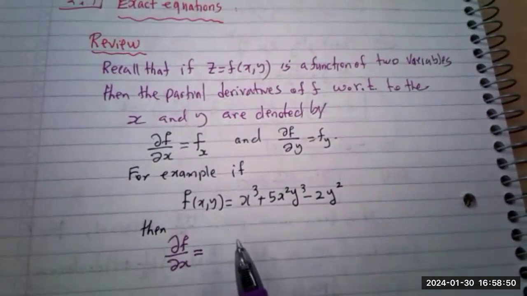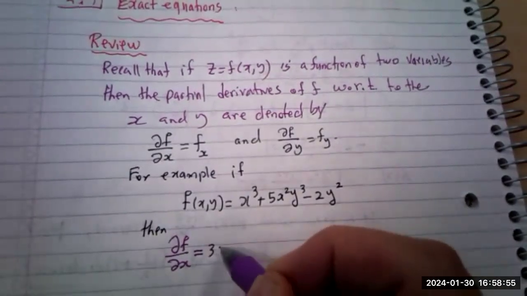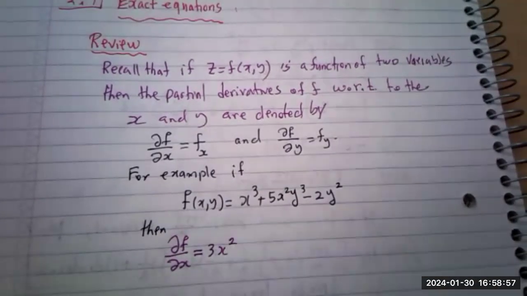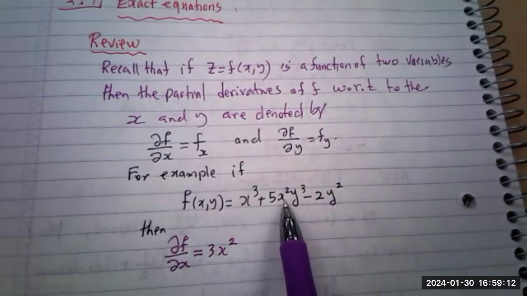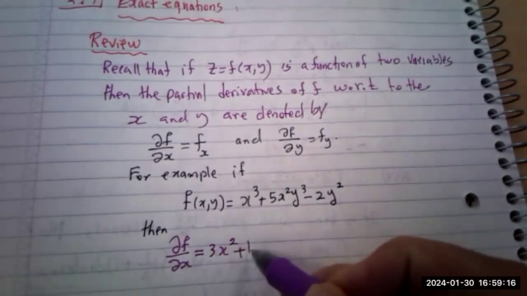For the first term, x cubed, the derivative of x cubed is 3x squared. For the second one, y is a constant, y is like a 5. You know that if you have a constant coefficient, when you differentiate, the constant coefficient stays as is. So we focus on the x squared. The derivative of x squared is 2x, so 2 times 5 is 10. That gives you 10x y cubed.